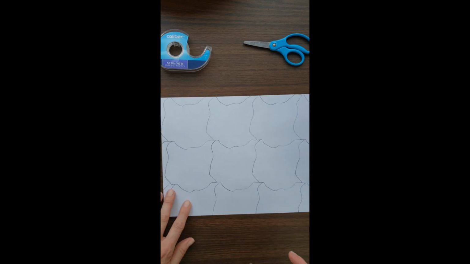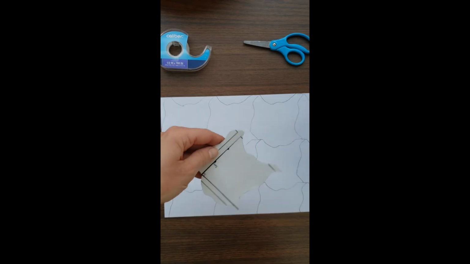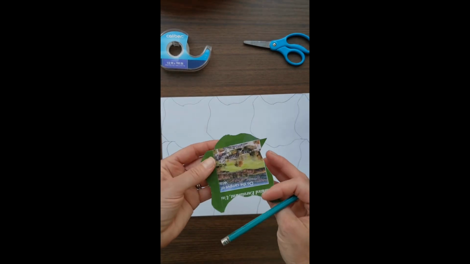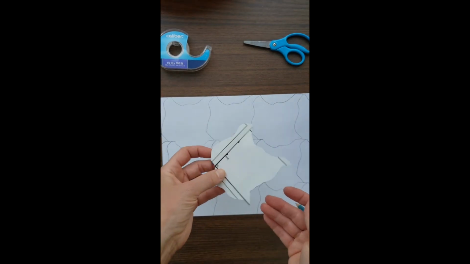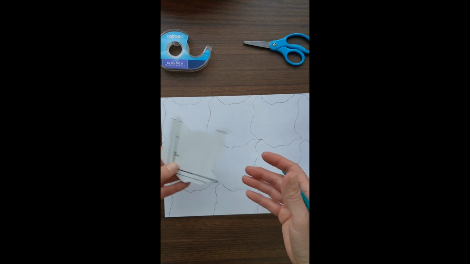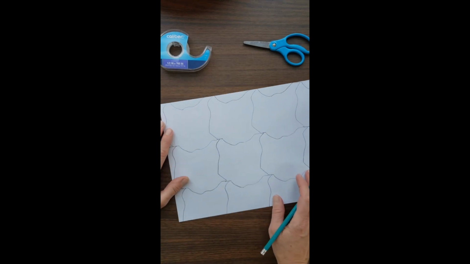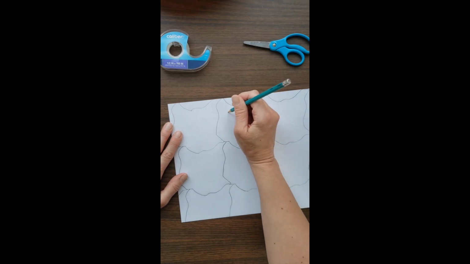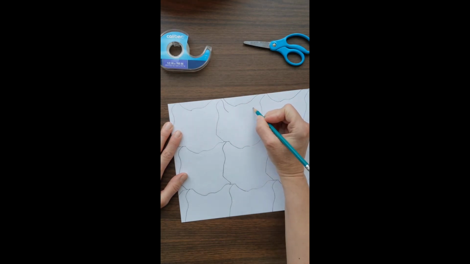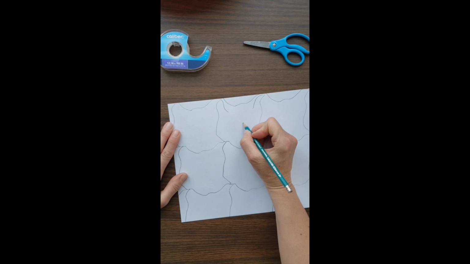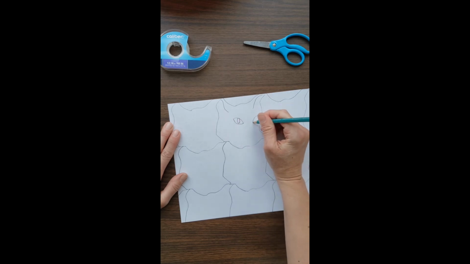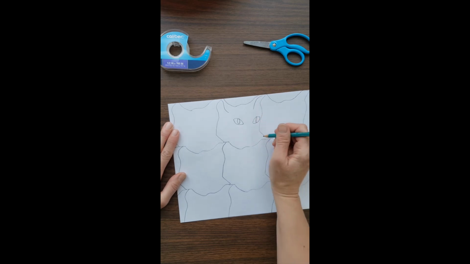So I have to do the same thing. My shape is pretty abstract. I can't really think right away of what it looks like, maybe a leaf. But when I look at it more, I almost see a cat. So I might make this be an ear, and this can be another ear. I'm going to add a little eye, a cat or a fox or a wolf of some kind.